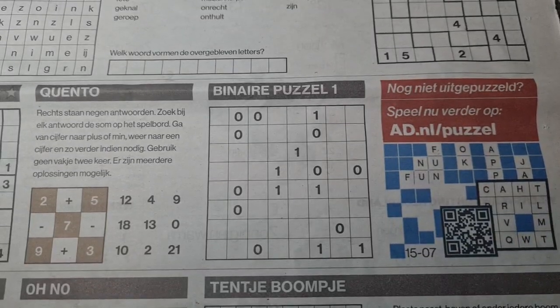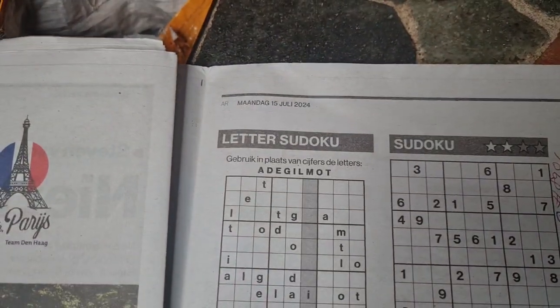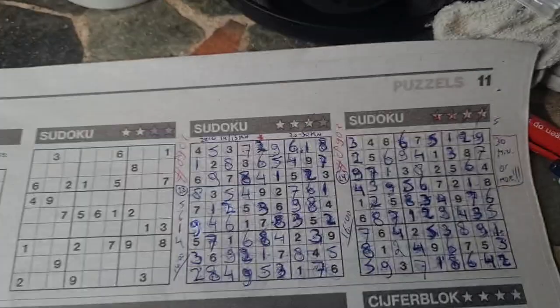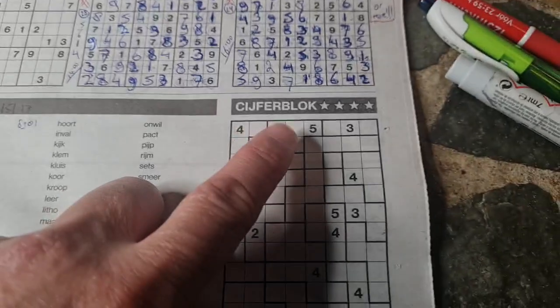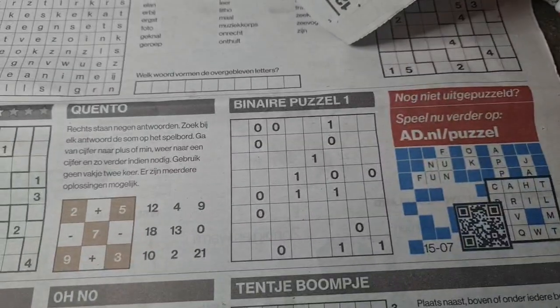Welcome back with the third puzzle in this additional of today's newspaper on Monday, July the 15th, 2024. And I've already solved two puzzles, the 3 stars and the 4 stars Sudoku. So two puzzles remain. The jigsaw Sudoku, and you are interested in this one, the binary puzzle.